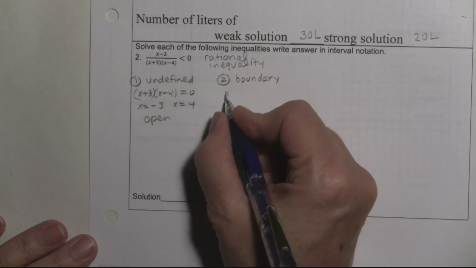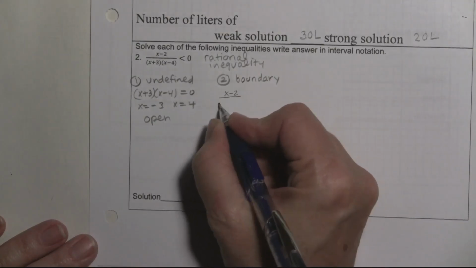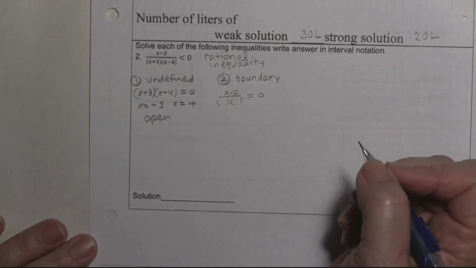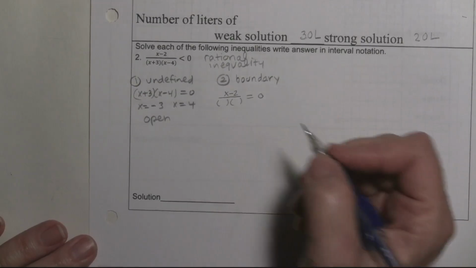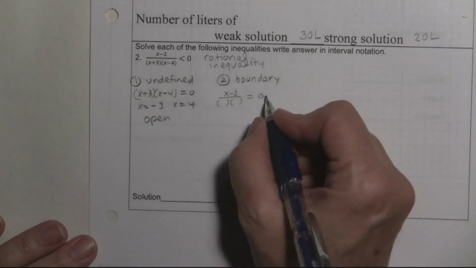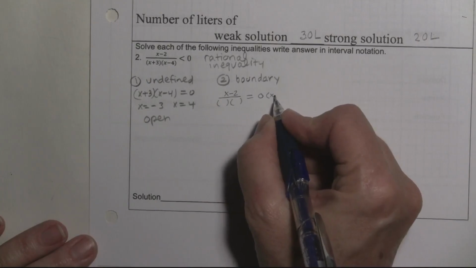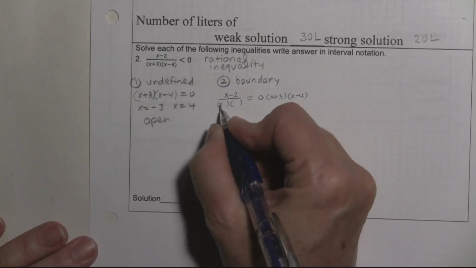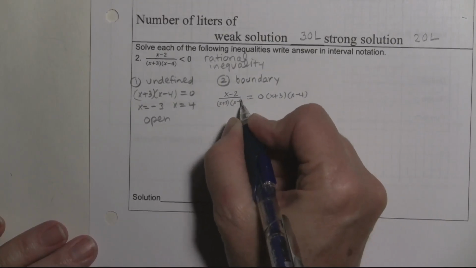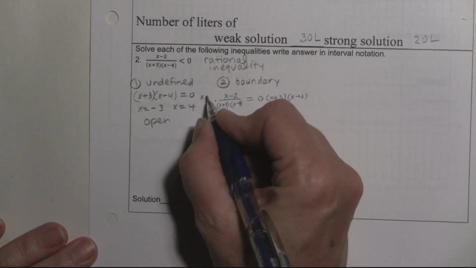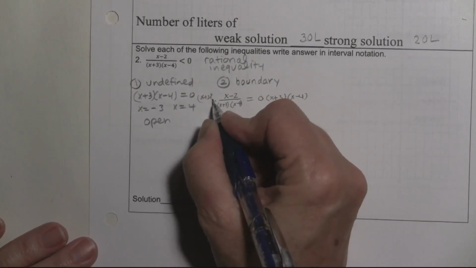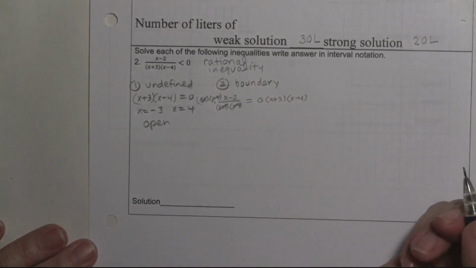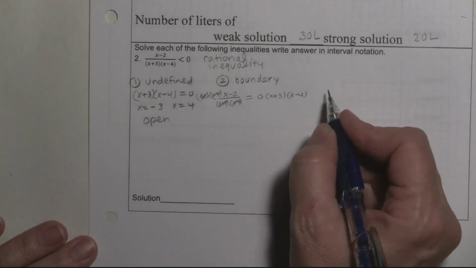But the good news is when you have 0, that boundary is just the numerator, because you have this x minus 2 divided by whatever you have down here, it doesn't even matter, equals 0. And then you multiply by the denominator to clear the fraction, x plus 3, x minus 4. Here I had x plus 3, x minus 4, it doesn't matter, right? And I'm going to multiply here by it as well, x plus 3, x minus 4. And they cancel here. Over there they get wiped out with a 0.